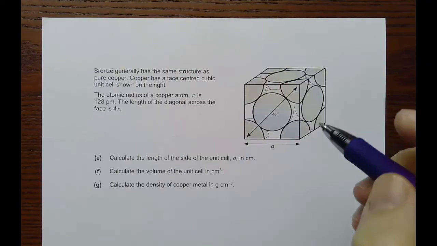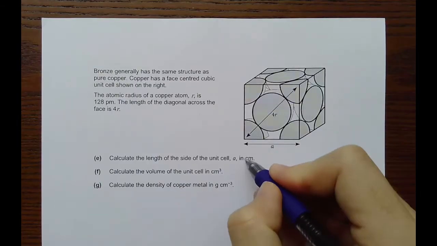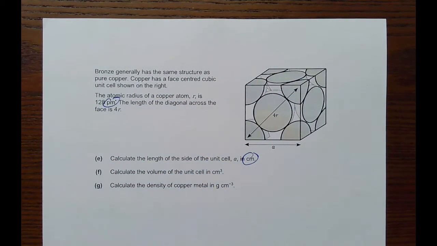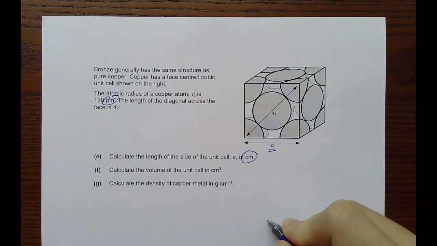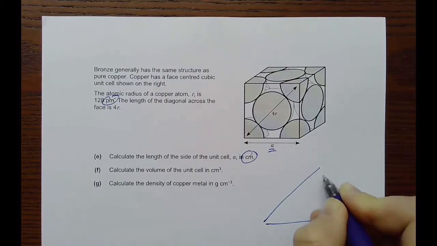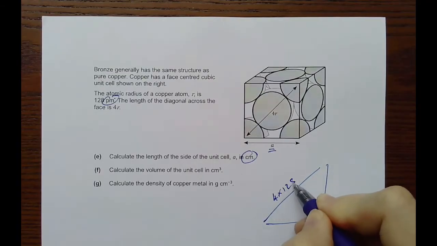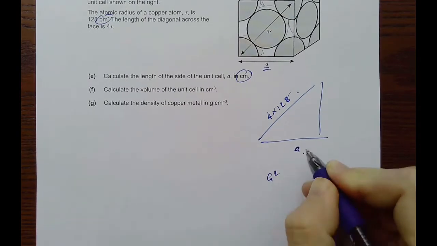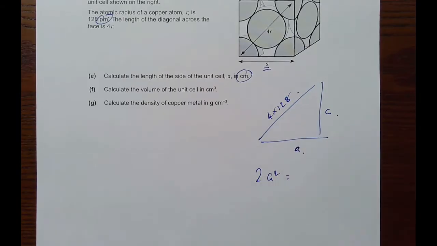So the atomic radius of a copper atom R is 128. Calculate the length of the side of the unit cell in centimetres. All right, so unit conversion, picometers to centimetres. We are being asked to find this number here, so this is just Pythagoras. So we have A. This is 4 times 128. All right, so A squared, well, they're both A. So 2A squared equals 4 times 128.